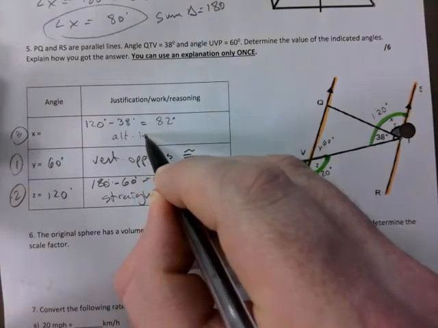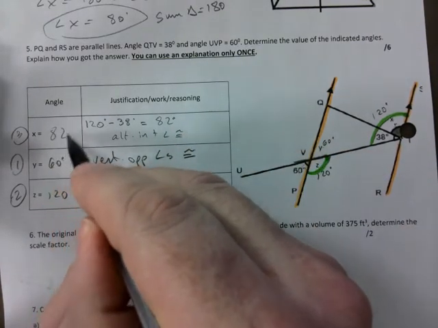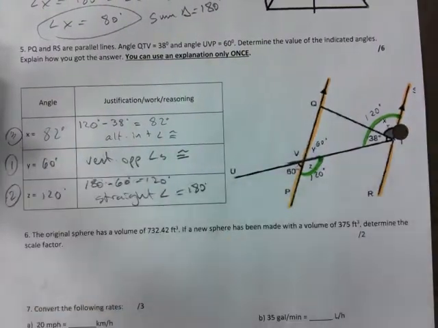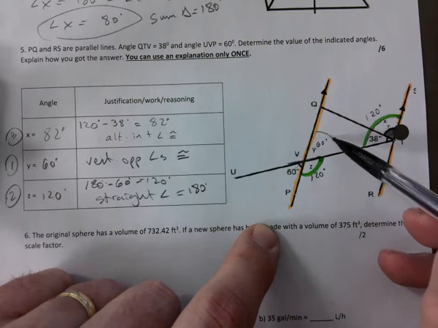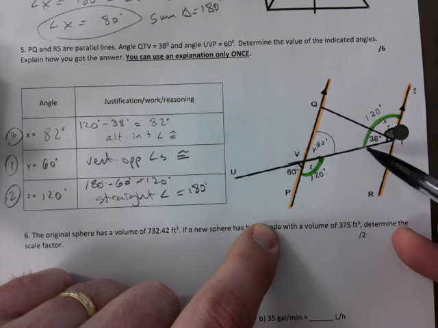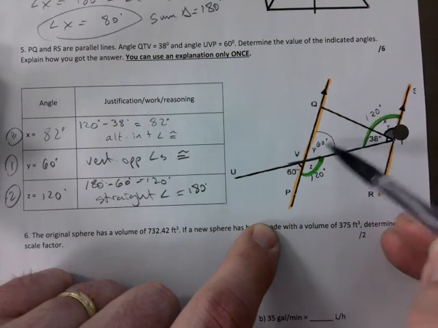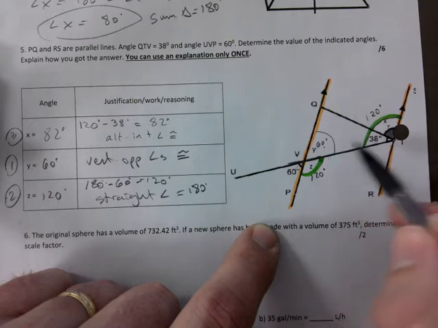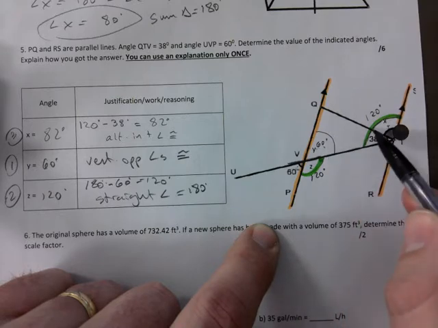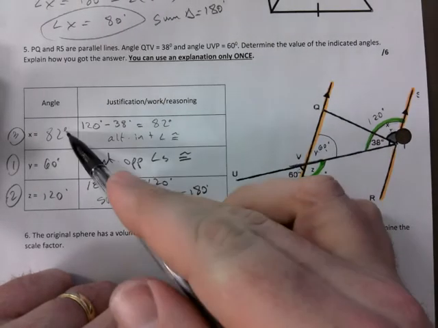Alternate interior. There's another way of doing it. You could have also mentioned that this is going to get too busy, but we know that this whole thing and this whole thing, they should add up to 180, right? Consecutive interior. So if you went 180 minus 60 minus 38, you would get that little sliver here, which would still give you 82 degrees.